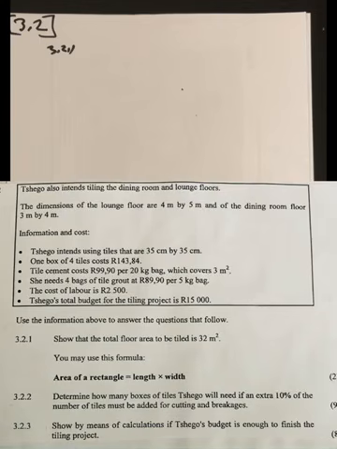2. Tseho also intends tiling the dining room and lounge floor. The dimensions of the lounge floor are 4 meters by 5 meters, and of the dining room floor are 5 meters by 4 meters. Information and cost. Number 1, they intend using tiles that are 35 centimeters by 35 centimeters. One box of 4 tiles costs 143.84. The tile cement costs 99 rand and 90 cents per 20 kg bag, which covers 3 meters squared.